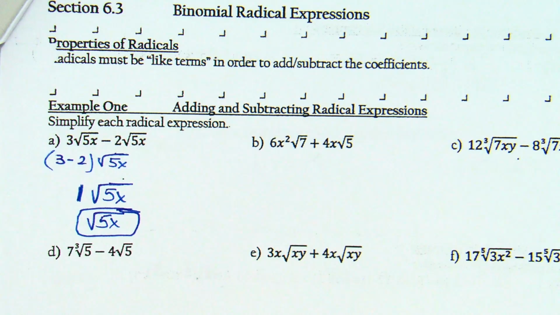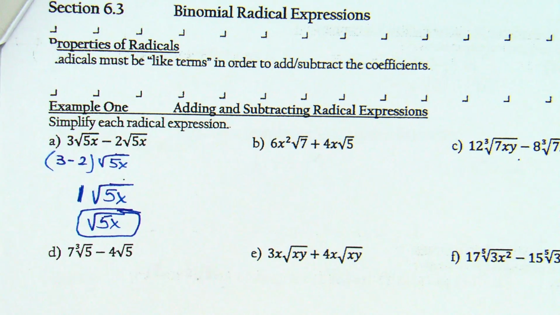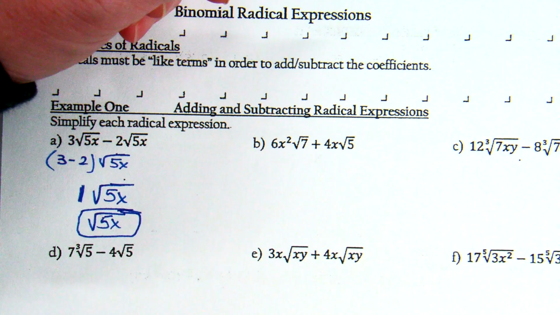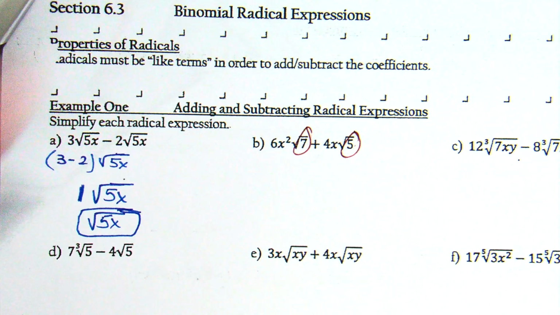Are we okay with that example? Let's look at B now. B is 6x squared, square root of 7, plus 4x, square root of 5. Can you combine the square roots?